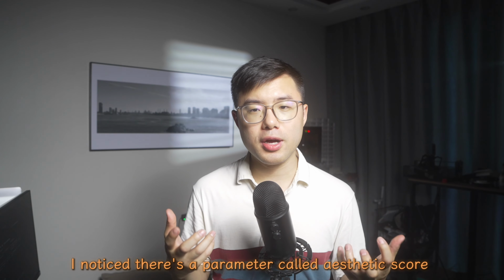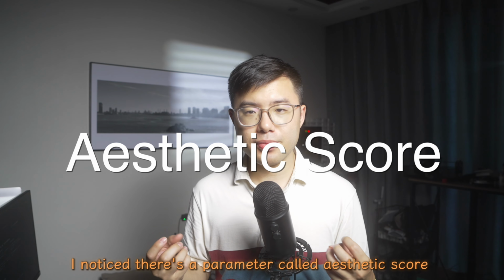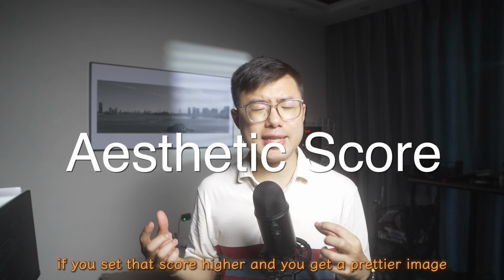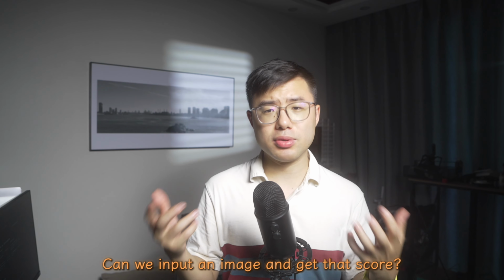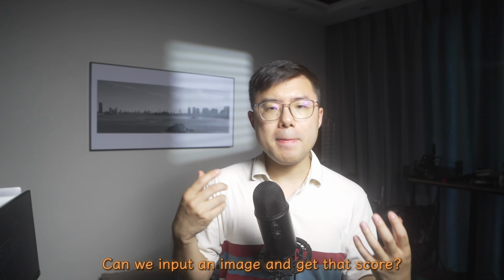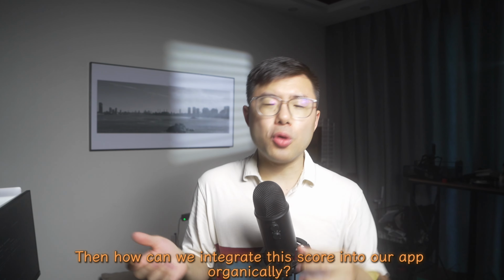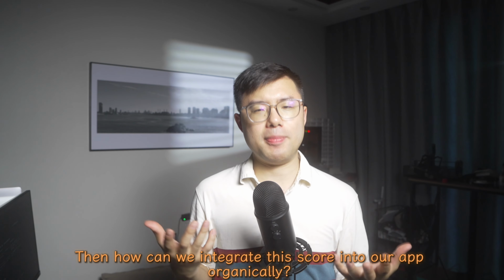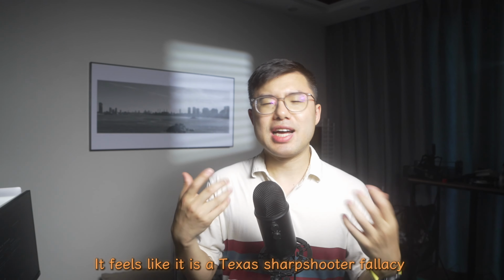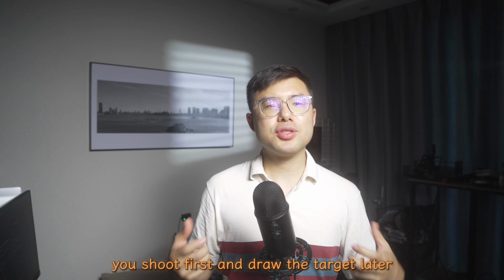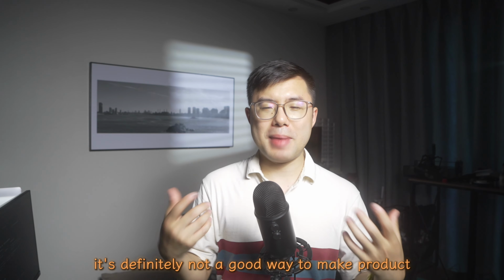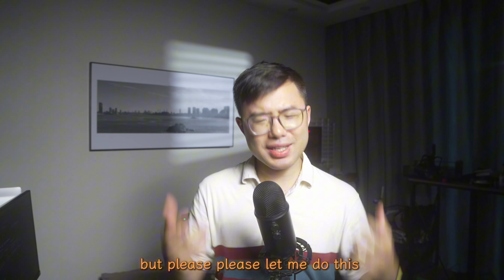Back then, I was playing around with Stable Diffusion, the AI photo generation tool. I noticed there's a parameter called aesthetic score. If you set that score higher, you get a prettier image. Vice versa, can we input an image and get that score? Then, how can we integrate this score into our app organically? It feels like the Texas sharpshooter fallacy, where you shoot first and draw the target later. It is definitely not a good way to make a product, but please let me do this.